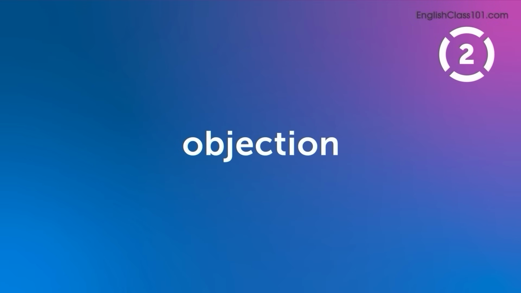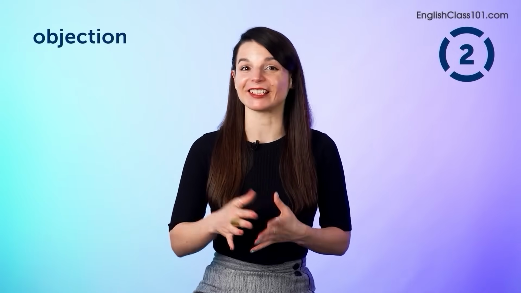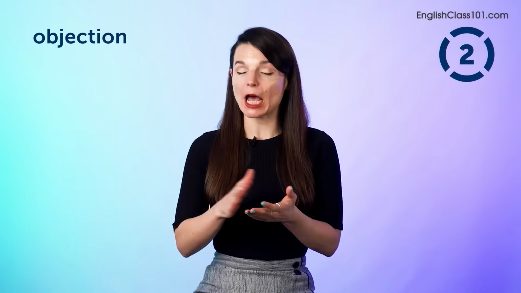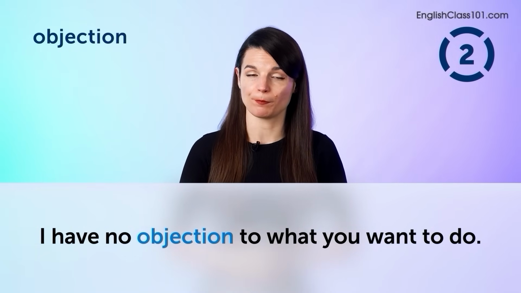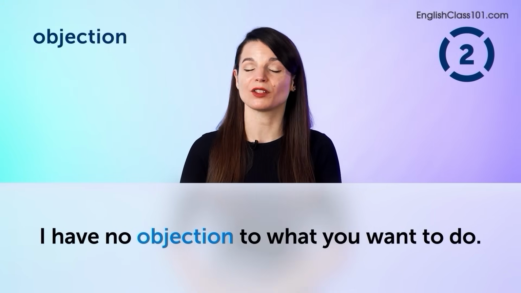Okay, next is objection. Objection. This word, objection, you might have heard on TV shows, especially legal and police-related TV shows. An objection, this is a noun, means a feeling of no or a way to say a denial of something else. Here's an example sentence. I have no objection to what you want to do.